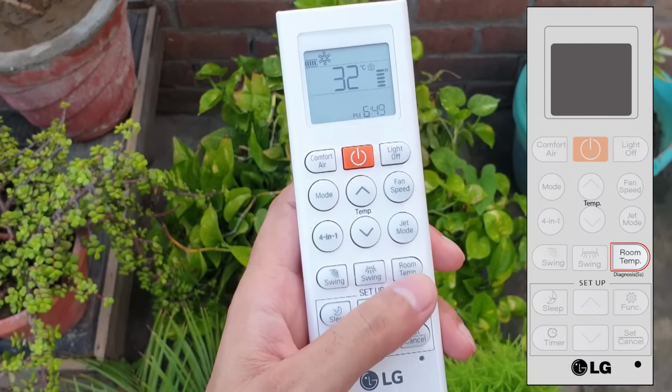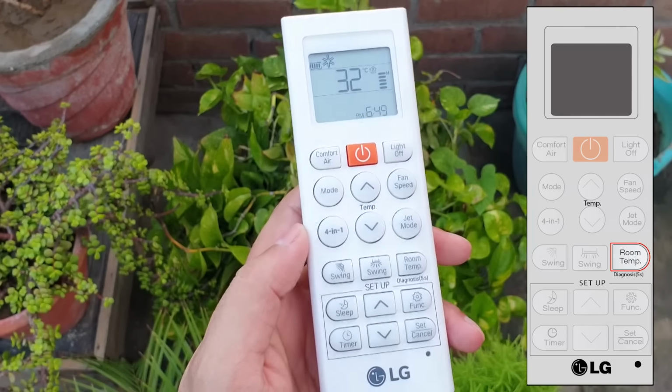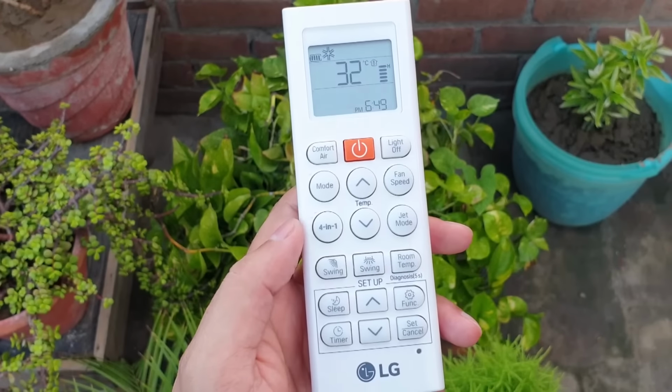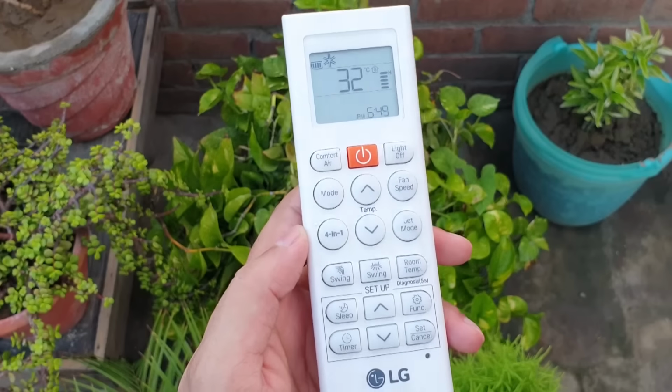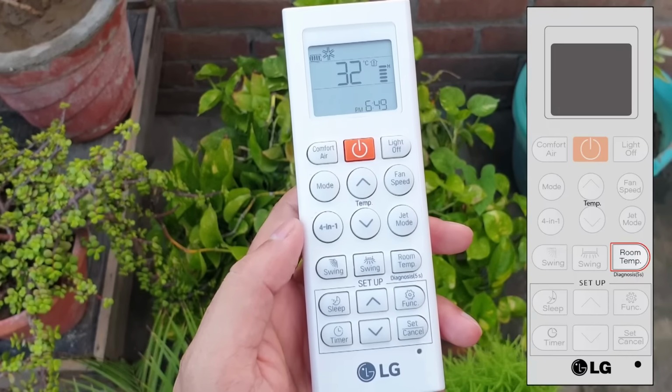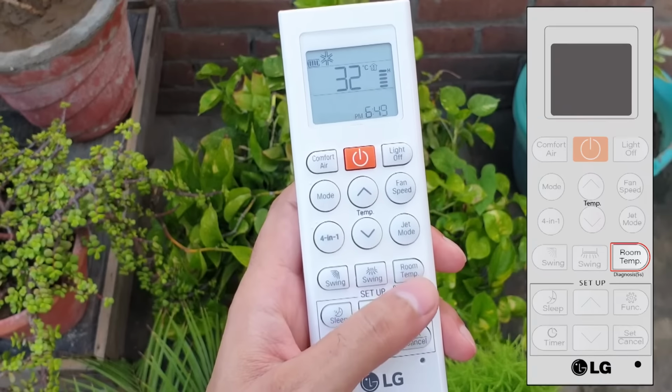Press the room temperature button to know the current room temperature. After about 5 seconds, the room temperature is displayed on the remote screen. Smart diagnosis using a smartphone function is also enabled from this button. I will create another video on this function.